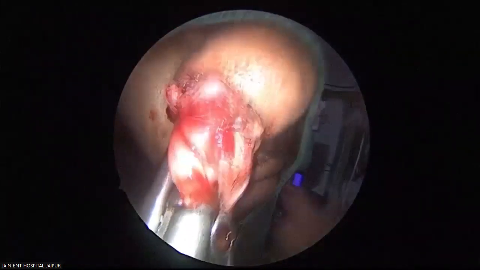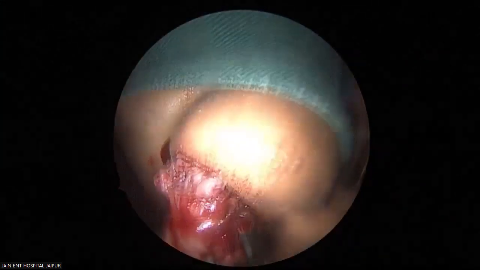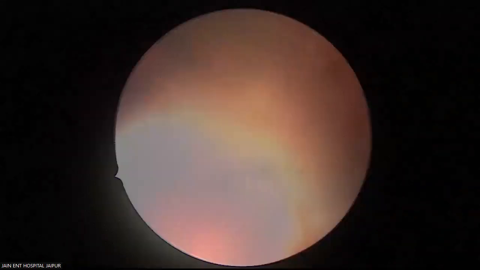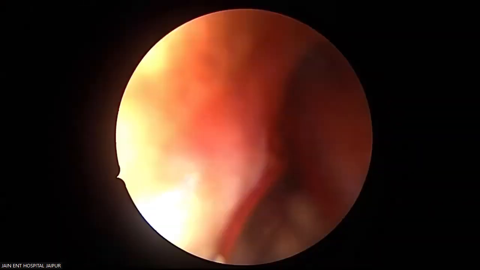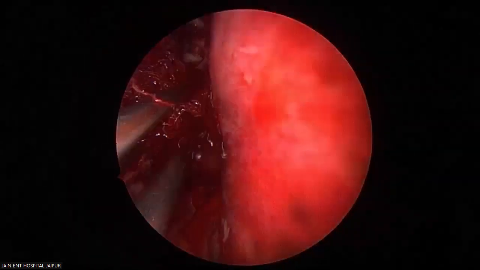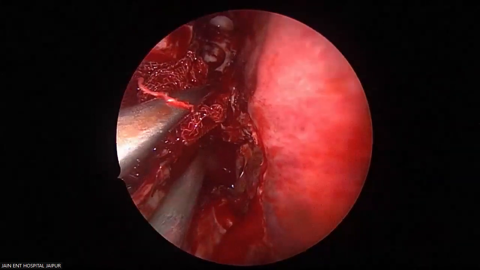See this? Oh my God, beautifully. Big one. Big lateral component. Dumbbell shaped. Still we have some of the tumor remaining in the pterygoid and in the orbital fissure.